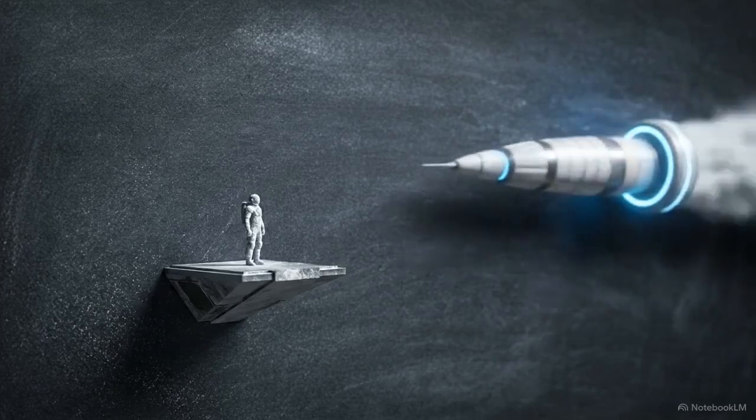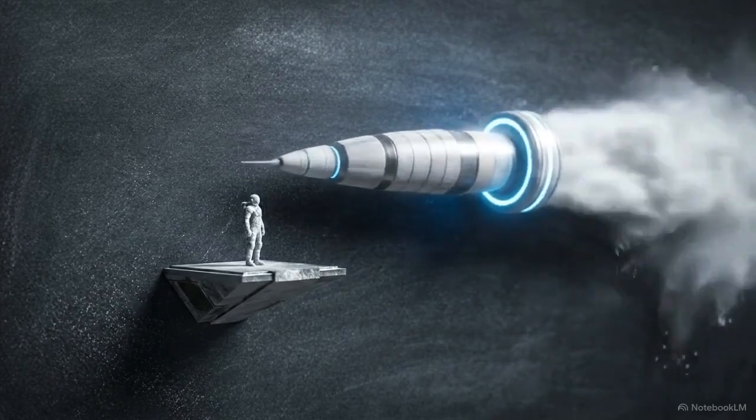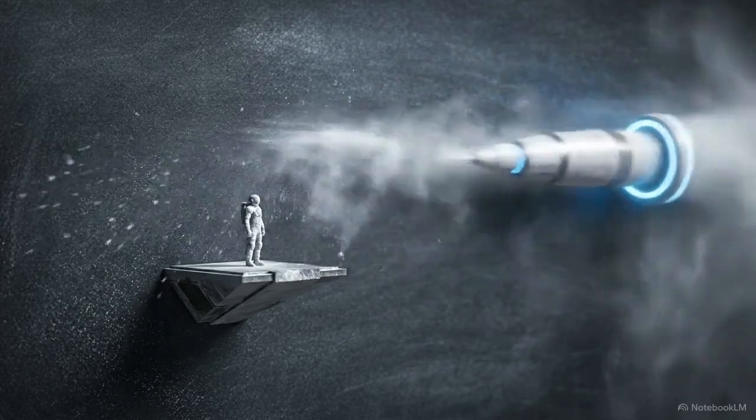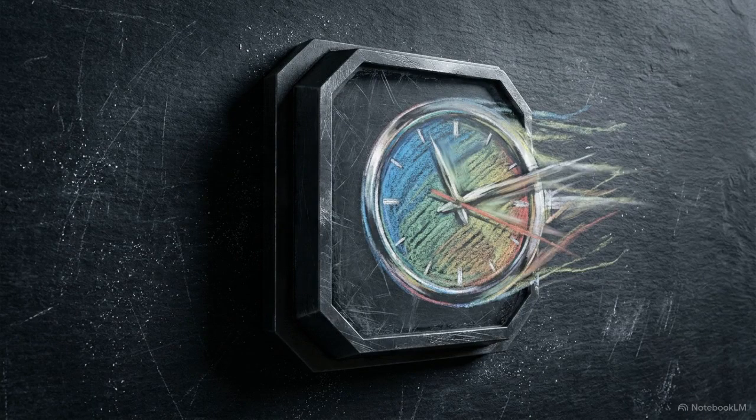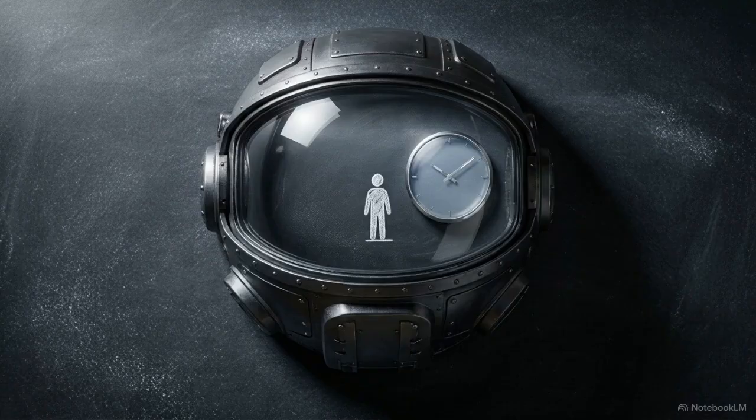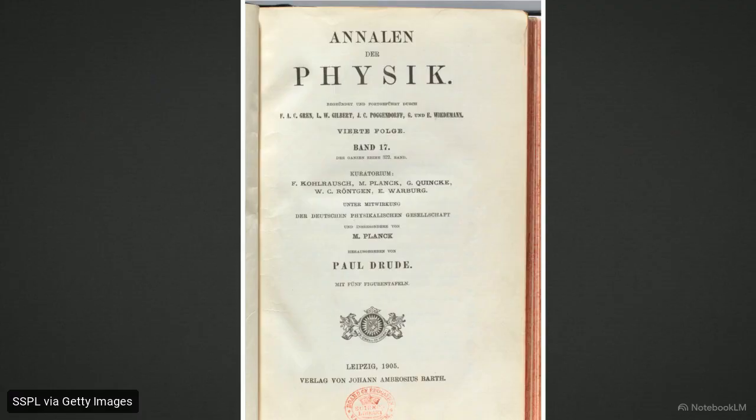Imagine standing completely still while a spaceship hurtles past your line of sight at 80% the speed of light. From your perspective, the clocks inside that ship appear to tick slower. But from the crew's perspective, looking back out at you, your clock is the one running slow. Physicists have wrestled with this precise scenario since the theory of special relativity was first published over a century ago.